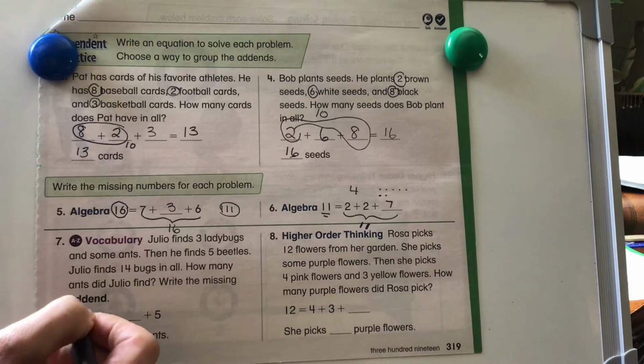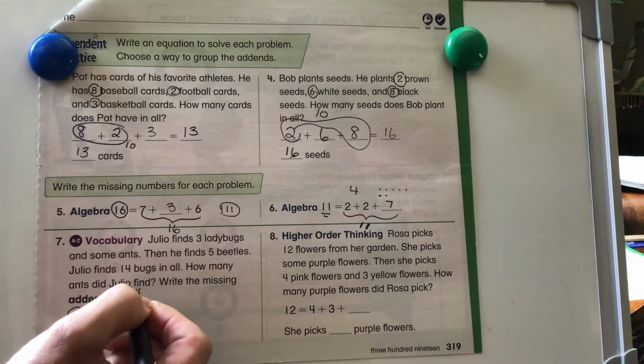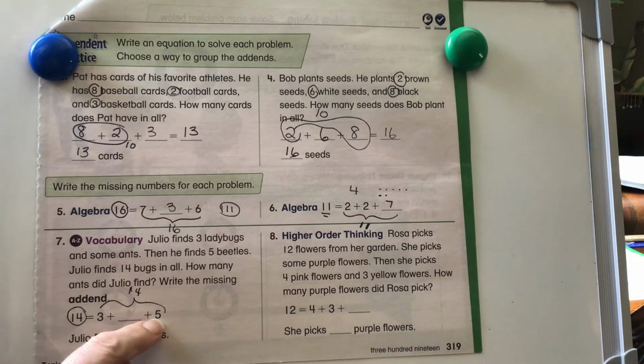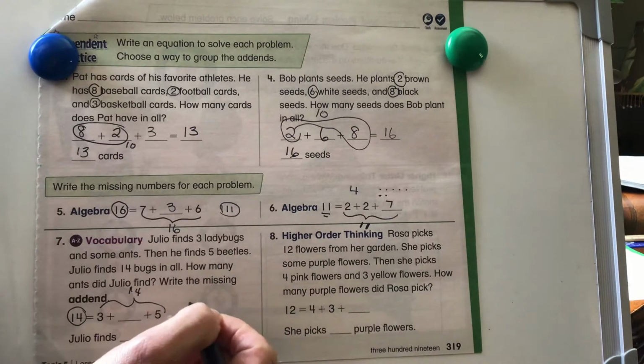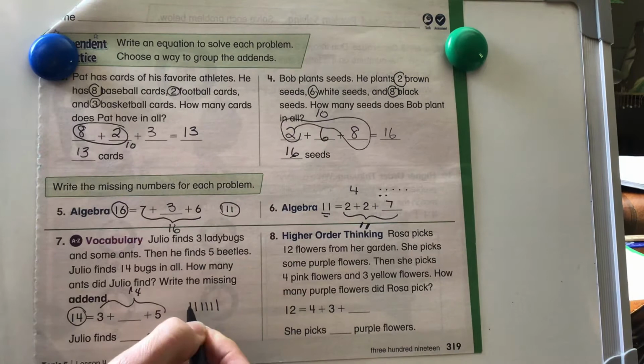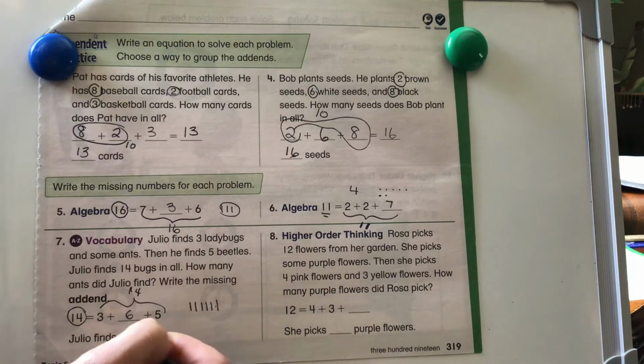Okay, so this is 14. This also needs to be 14. So let's take a look at what we know. We know that 3 plus 5 is 8. So 8, 9, 10, 11, 12, 13, 14. Let's see how many we drew. 1, 2, 3, 4, 5, 6. So we know that is going to be 6.